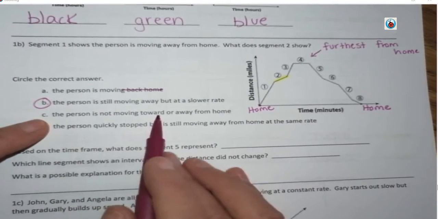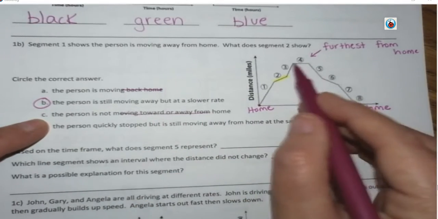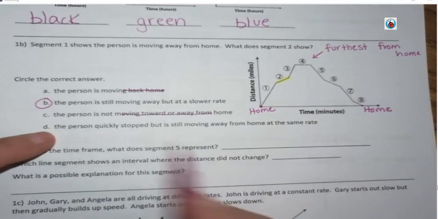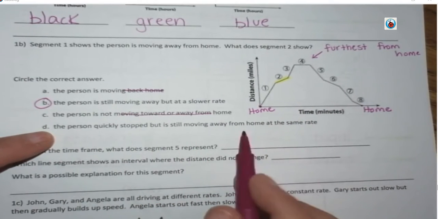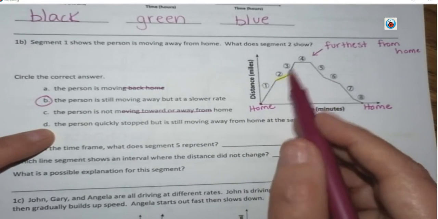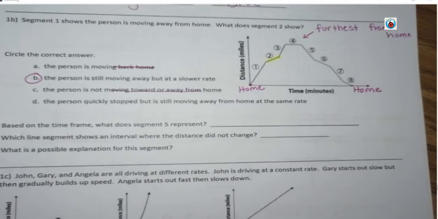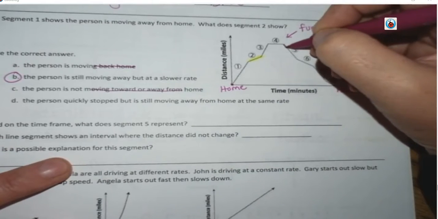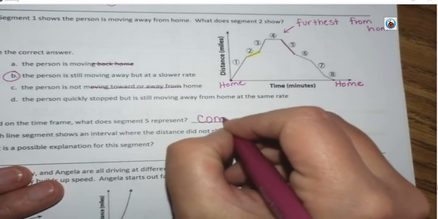Letter C, the person is not moving towards or away from home. No, that would be during step 4. The person quickly stopped, but is still moving away from home at the same rate. They haven't stopped at all. If they stop, it's going to flatline completely. Okay, based on the time frame, what does segment 5 represent? So we were stopped. Segment 5 is when you start coming back home.